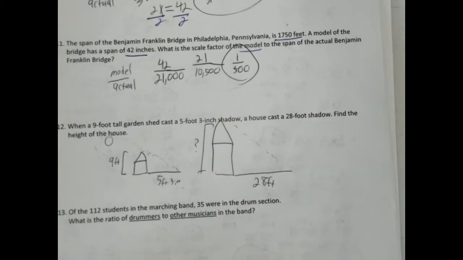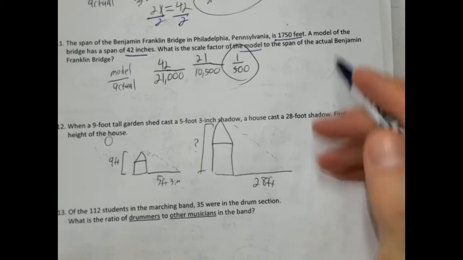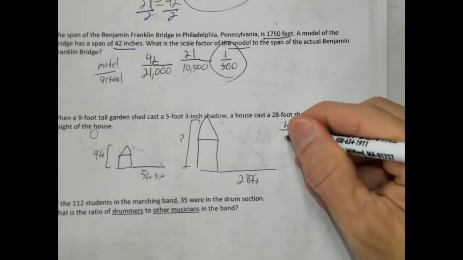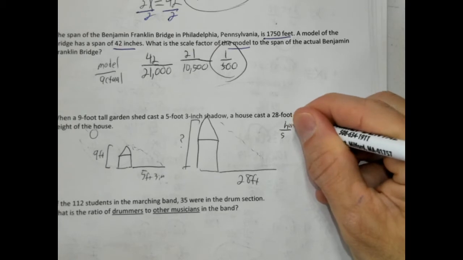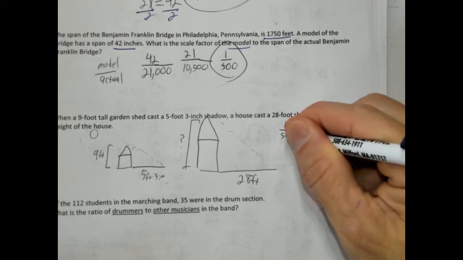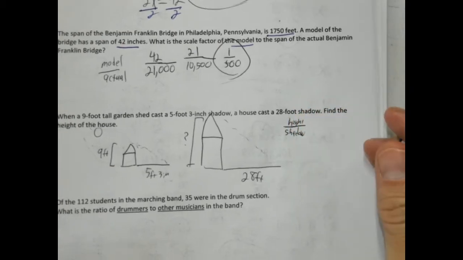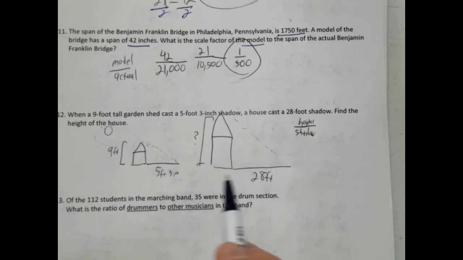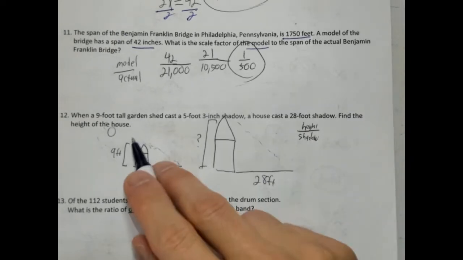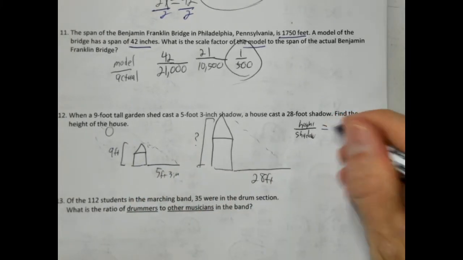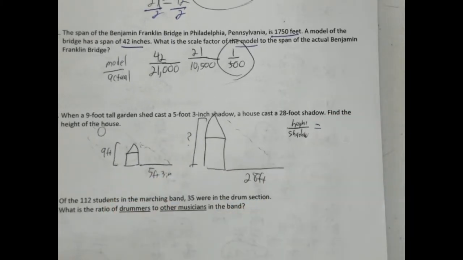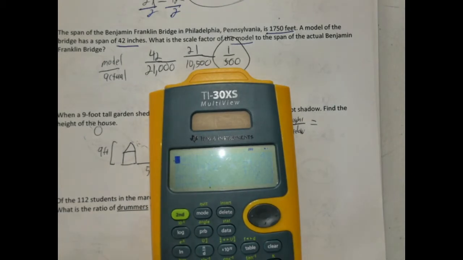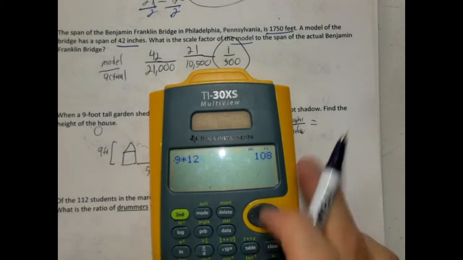So we're going to set that up as a proportion. We're going to have height over shadow. Height over shadow. And this is going to involve some conversion because we have feet and inches. We're just going to do everything in inches. Makes it easier. I think it does at least. So let's do the shed first. So we're going to convert that to inches. So 9 times 12 is going to be 108.